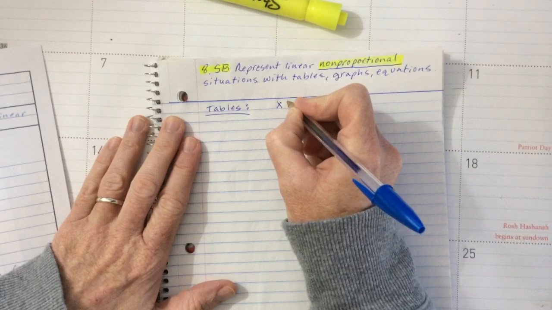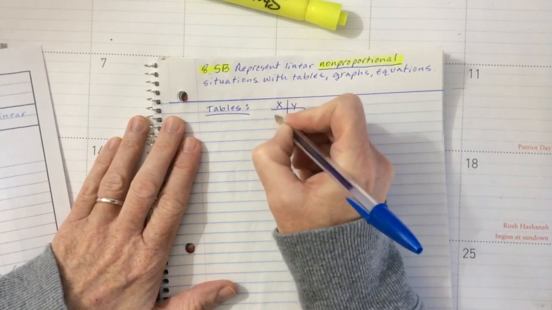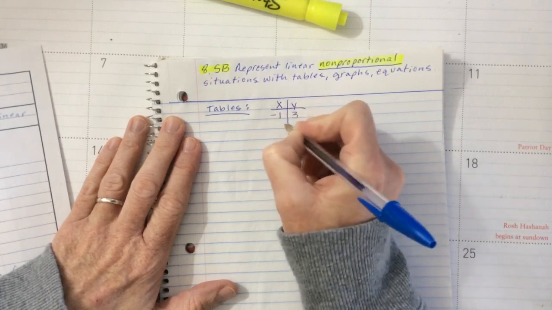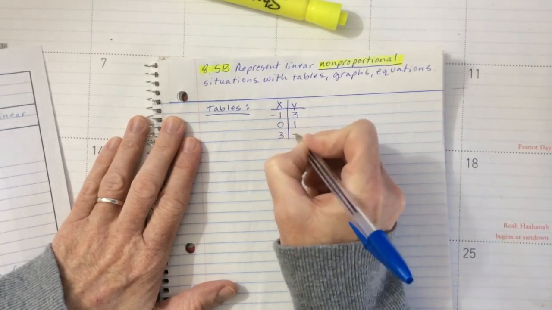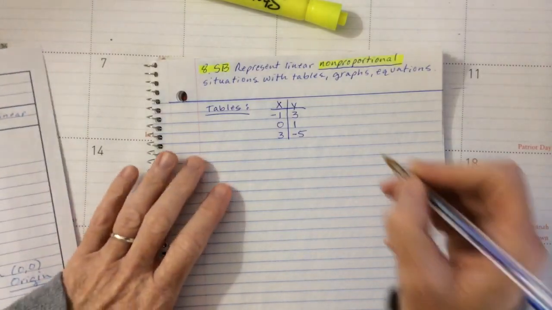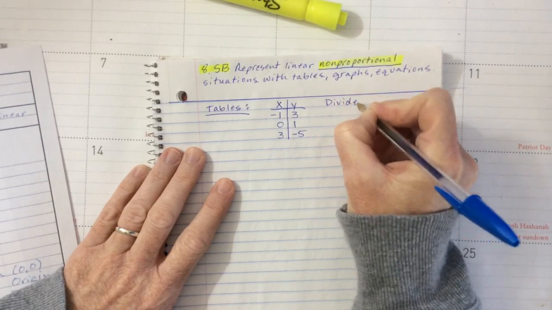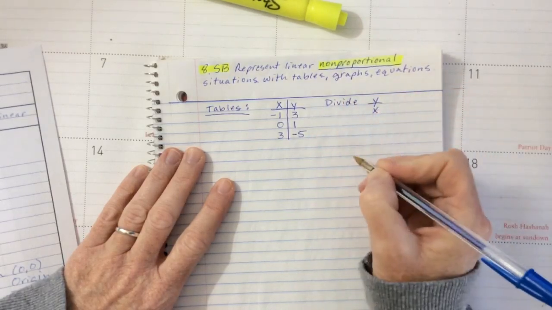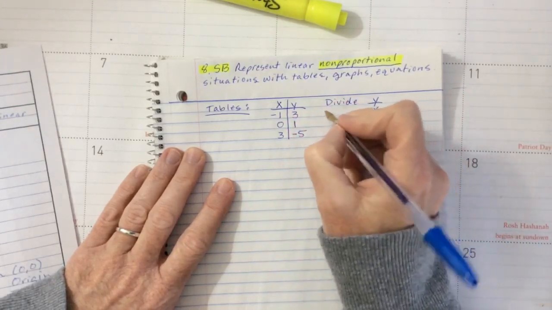You have X, you have Y, and for the points, let's use -1 and 3, 0 and 1, and 3 and -5. And remember, we always divide y divided by x. So if we do that here, things aren't going to look so good.